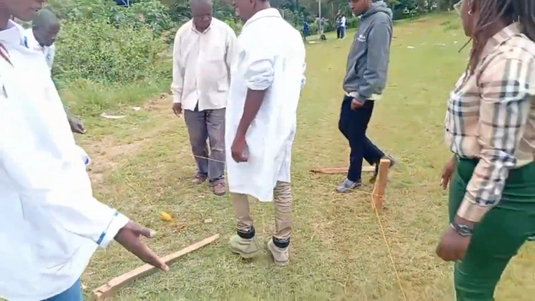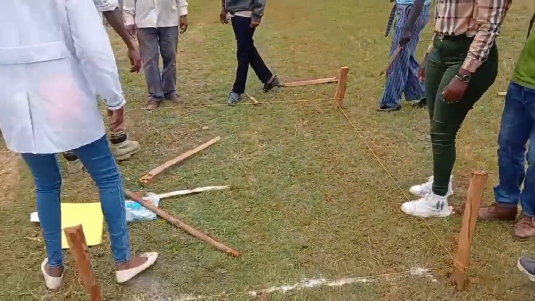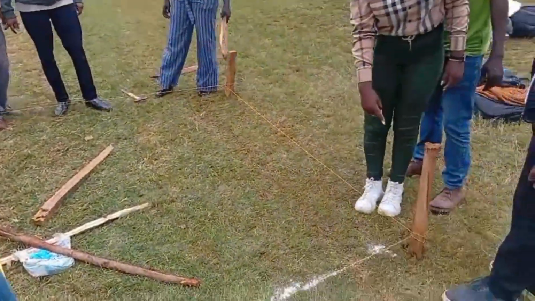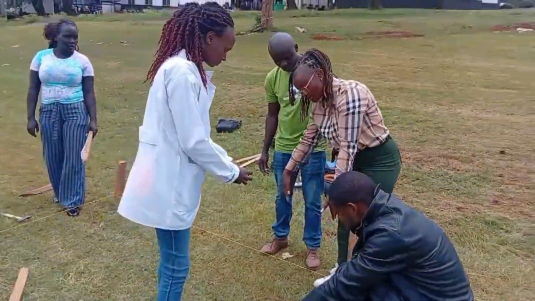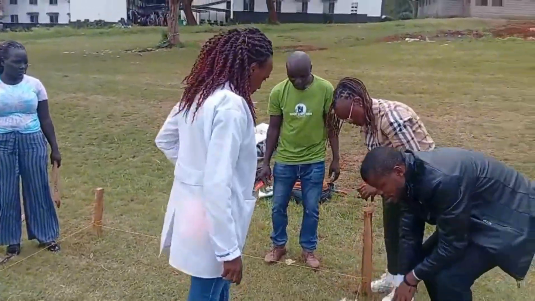Sabina and your group, please. Where is the calculation? You can start. Now it is on this corner, so the teacher said 3 and 4. So let us measure 3 units.